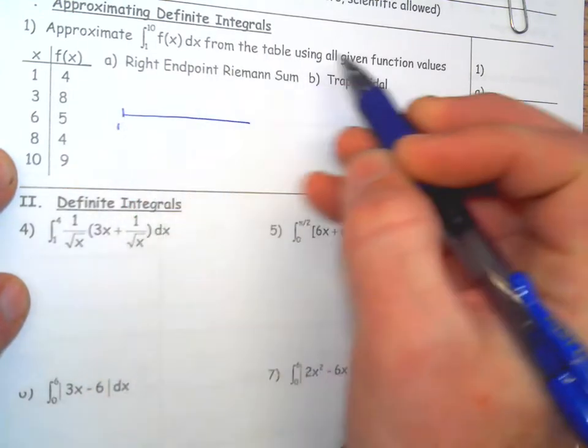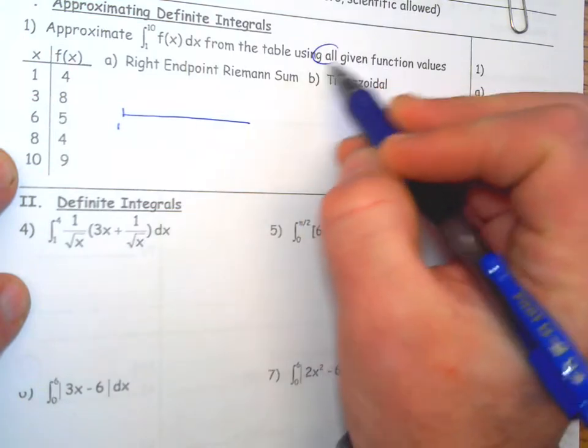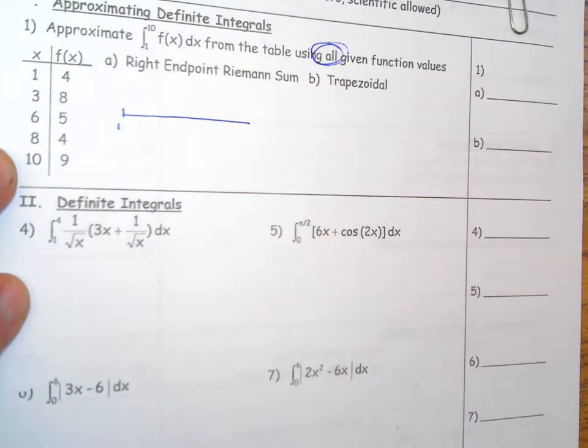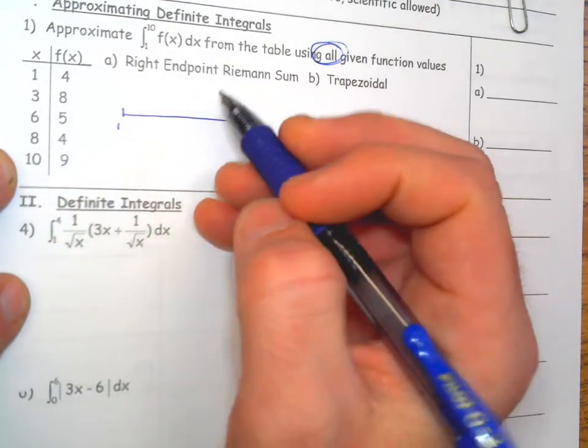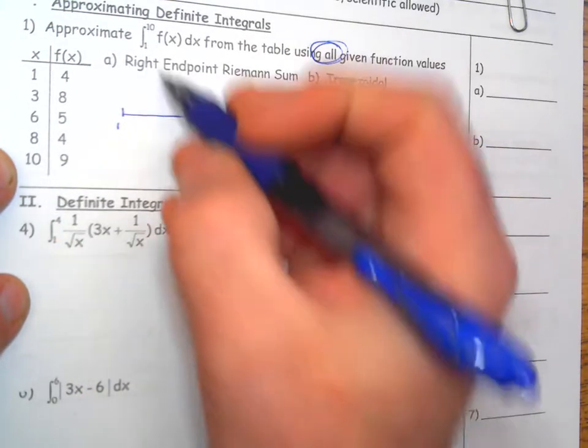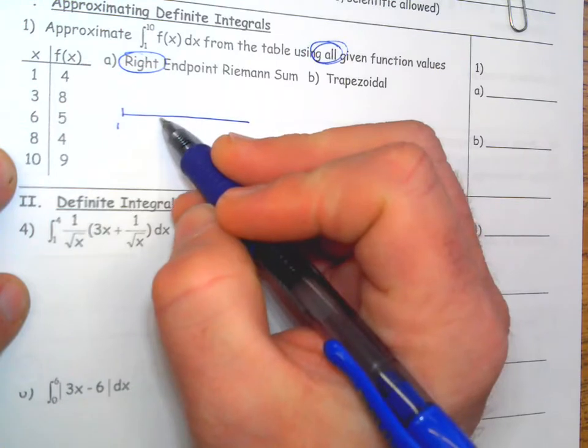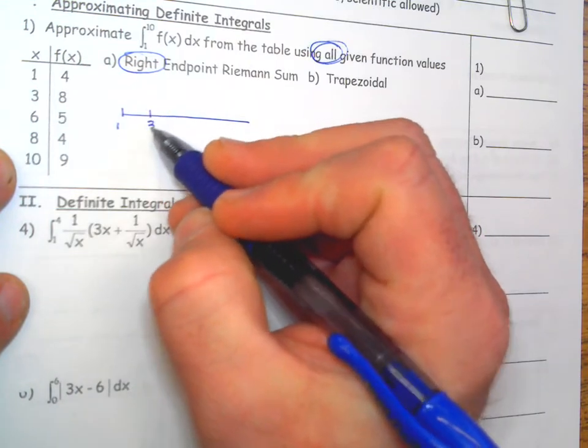So we're going to do, this time we're using all the values. So in the test, I think the first one you had to use like 3 subintervals or whatever. So in that case, we didn't use them all. I'm doing right endpoint. So we're going to use them all.